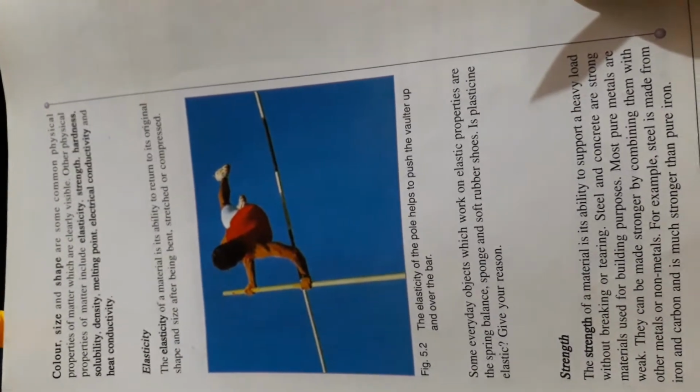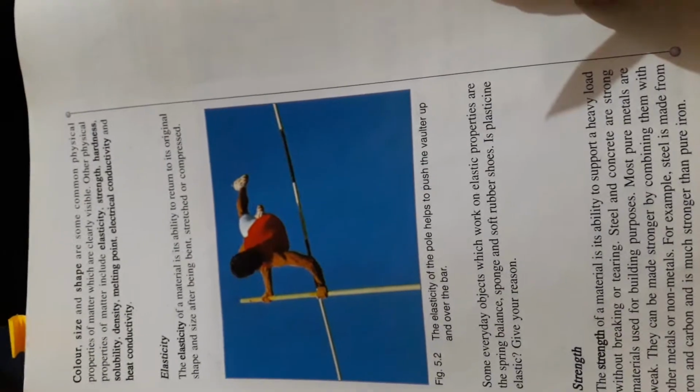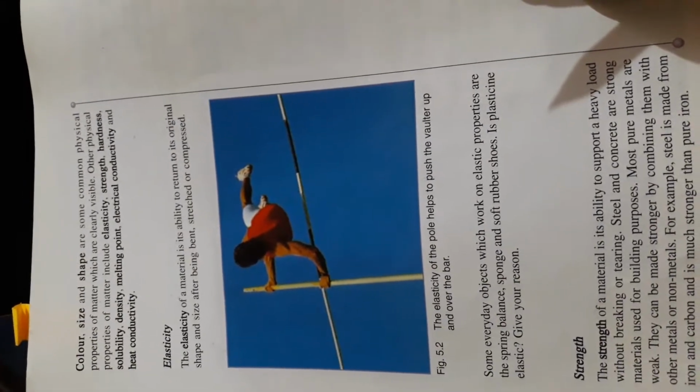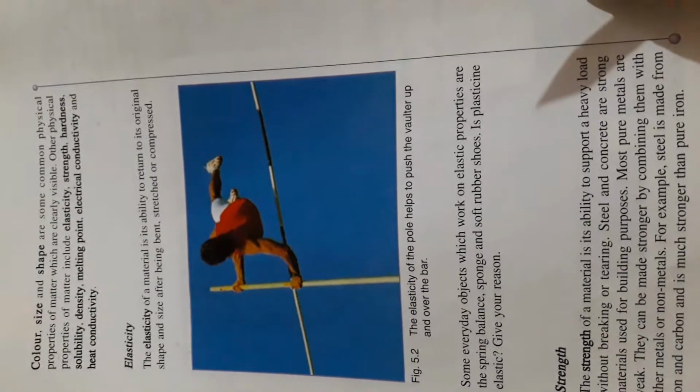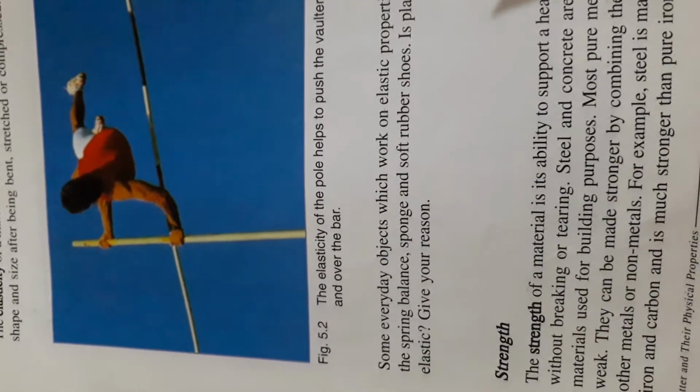Like steel and concrete are strong materials for buildings, and most pure metals are weak. So we mix carbon with them. Like steel is made from iron and carbon.